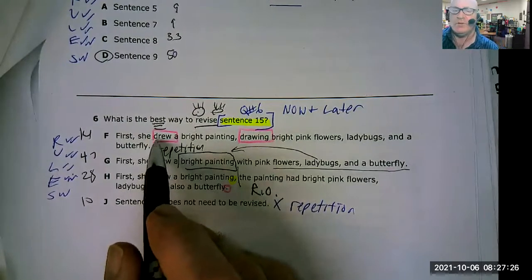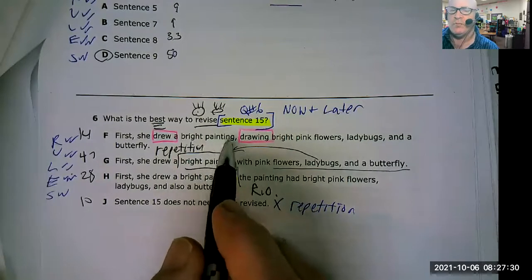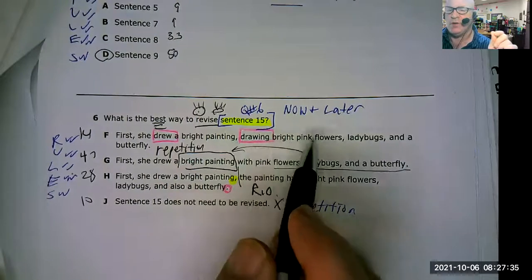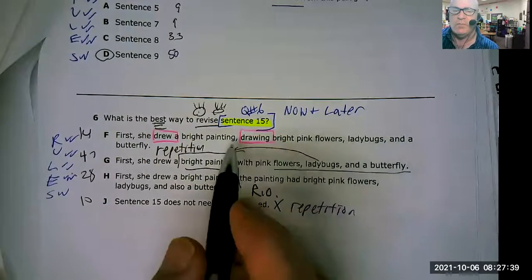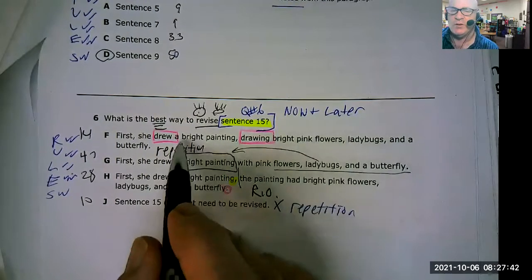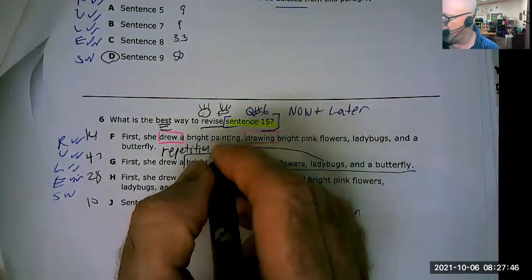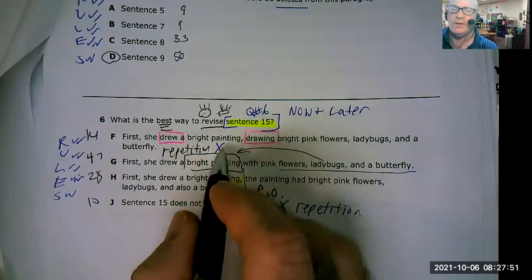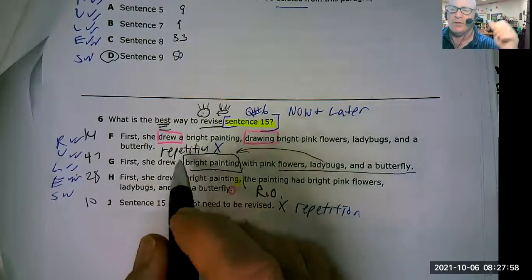Capital, comma, first she drew a bright painting, comma, short pause, drawing pink flowers, comma, ladybugs, comma, and a butterfly, period. Because the repetition is still there on drew and drawing, different forms of the word drew, I'm going to make a little X over here because I would not want to pick something that repeats unless that's the only choice that's the best.